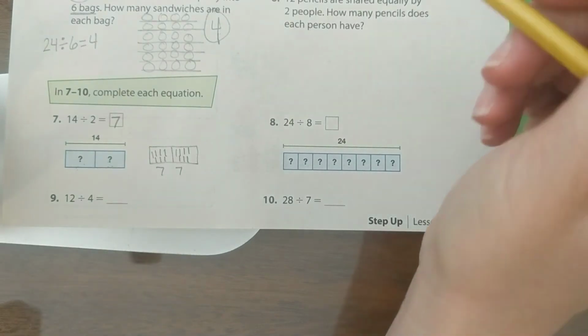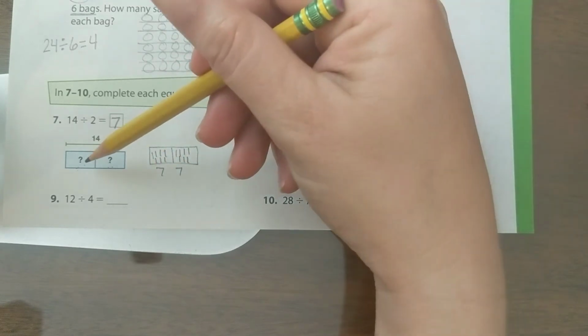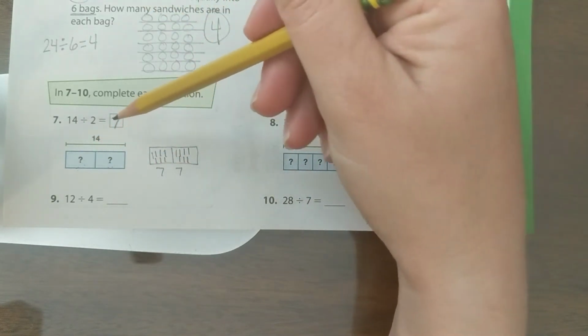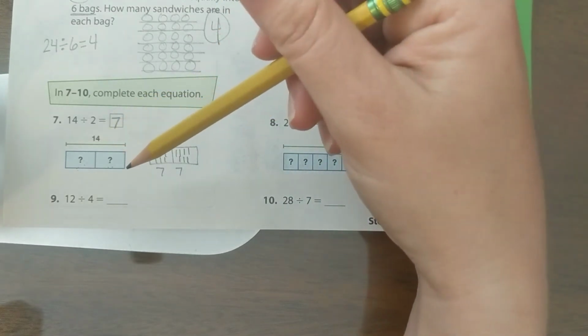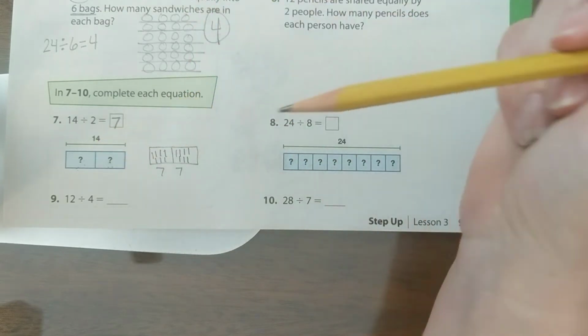I could have even thought in my head, since there was 2 numbers, and I know they have to be the same, I could have thought, what double equals 14? 7 plus 7 is 14. Now that only works when you are dividing by 2. Then you can do it by doubles because it's the same number.